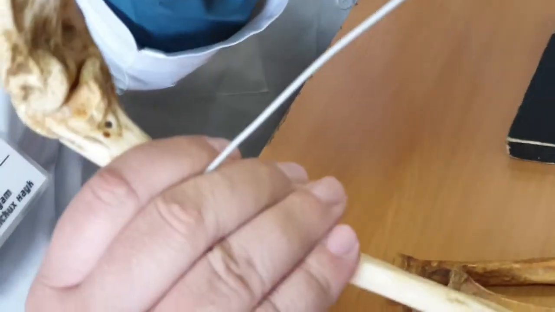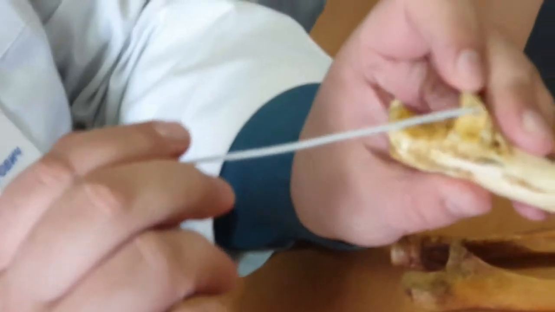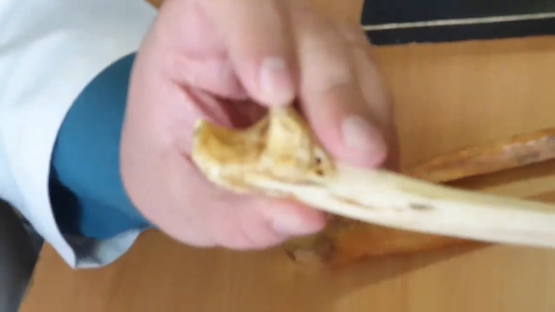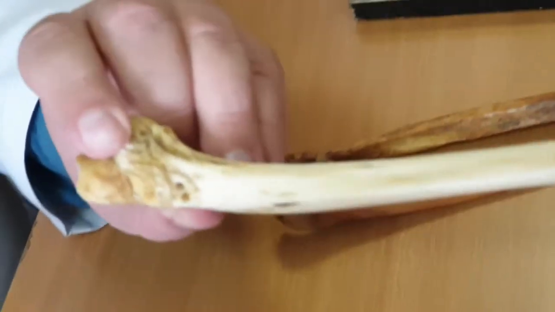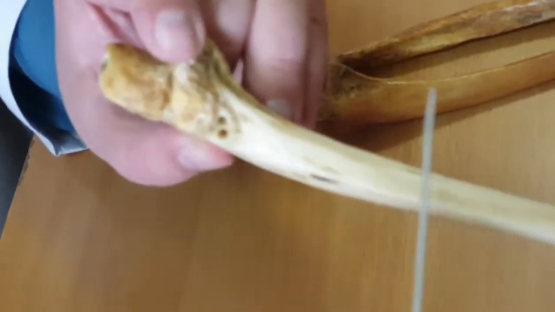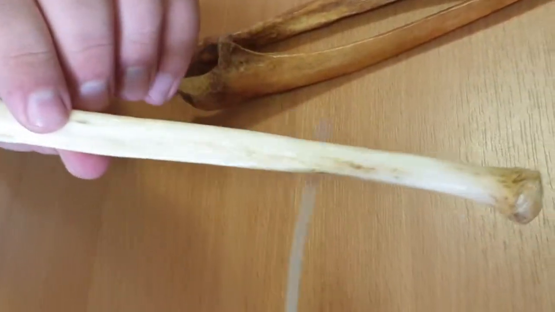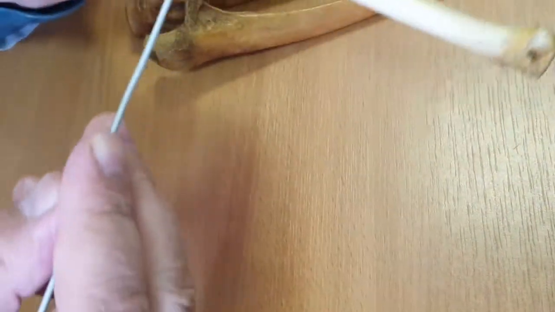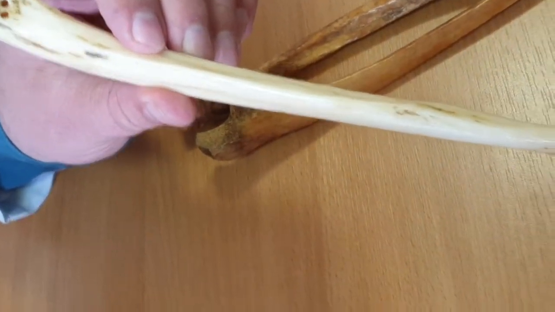Another notch is the radial notch, incisura radialis, because the head of the radius inserts here. Then the tuberositas ulnae. The surfaces are facies anterior, facies posterior, and facies medialis. And this sharp border is the margo interossea, which looks in the direction of the radius.